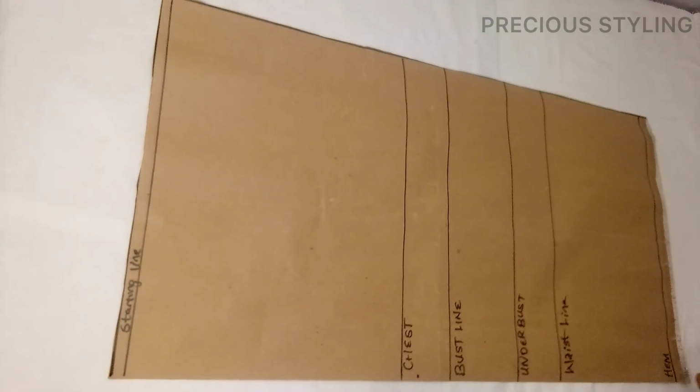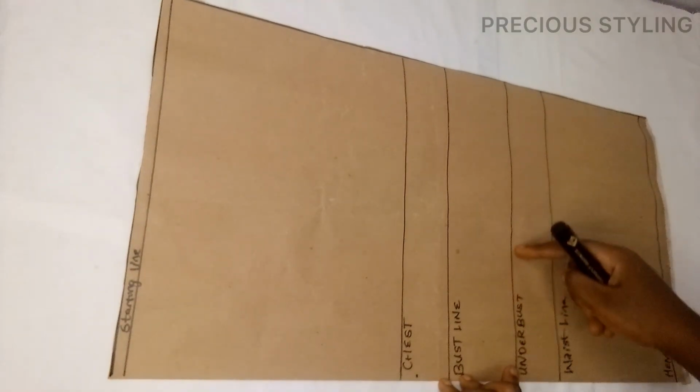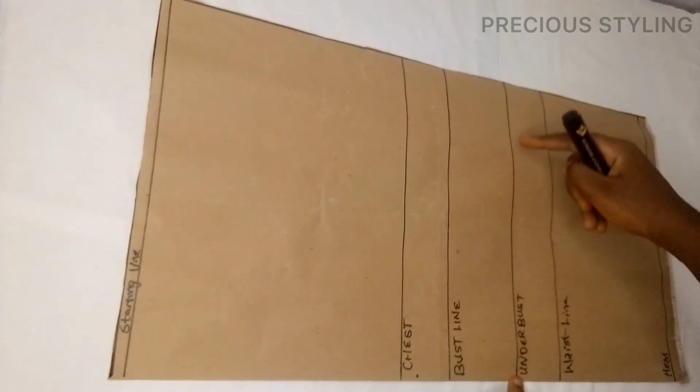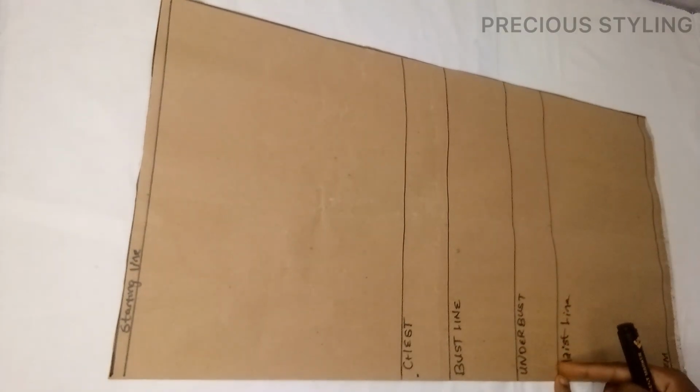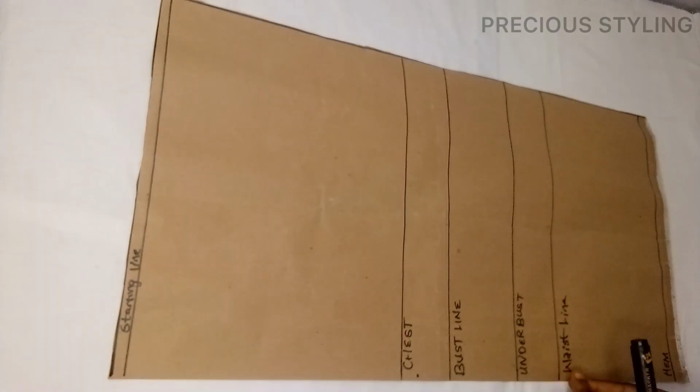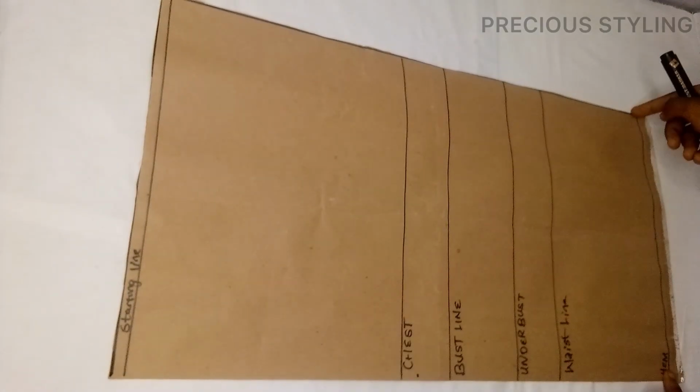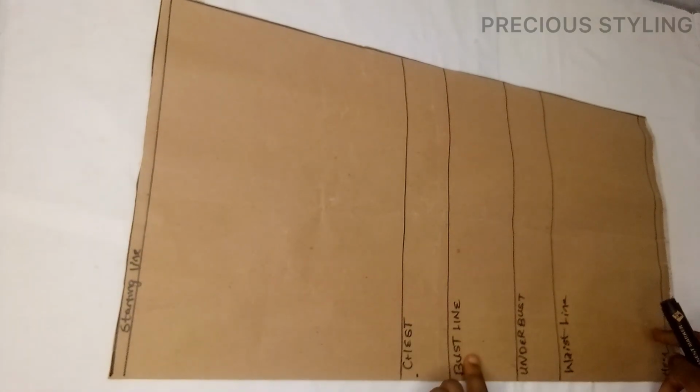Now there are three key areas I want you to note on this pattern paper. Okay, I call them my focal points. You see this under bust line here is one of the focal points. You see this waistline there, it's one of the focal points, and you see the hem of the dress, that line where the blouse section ends, it's also a focal point.